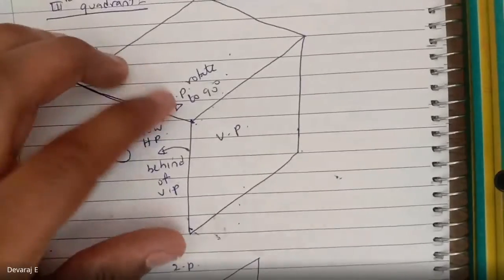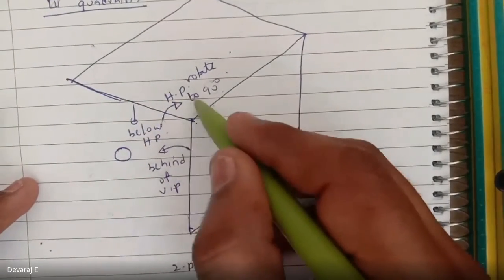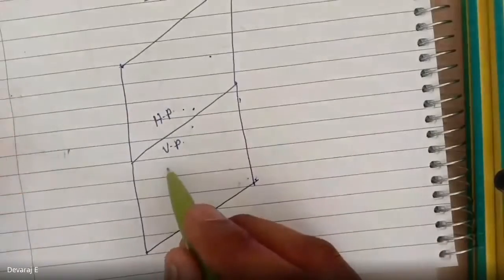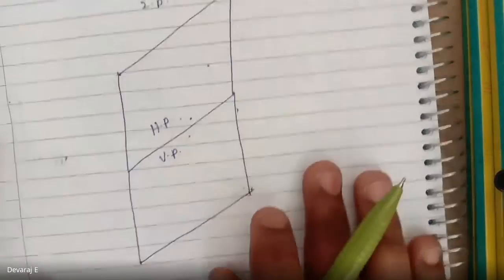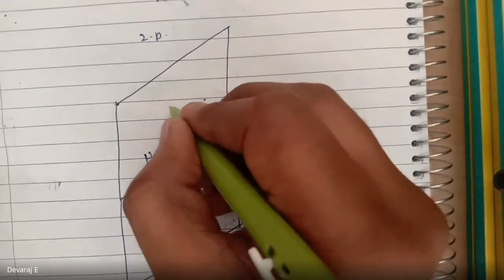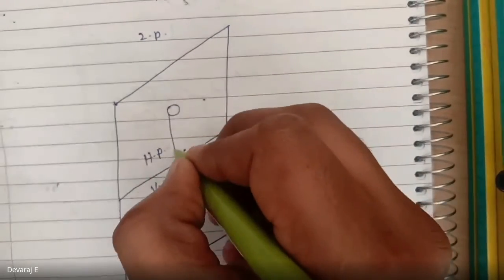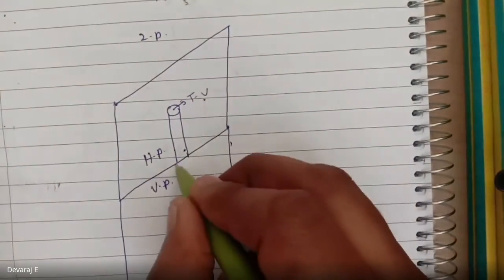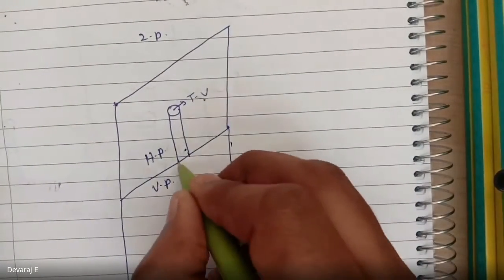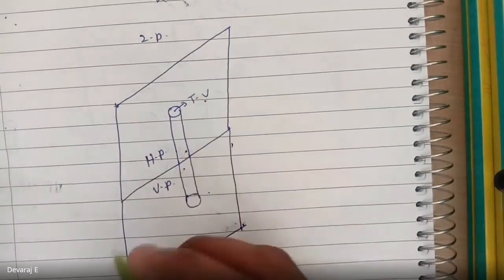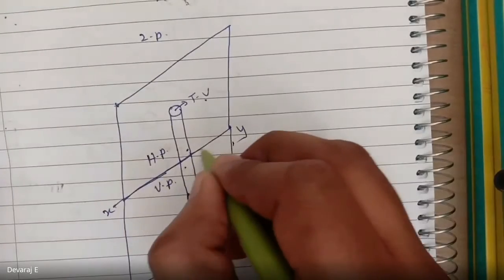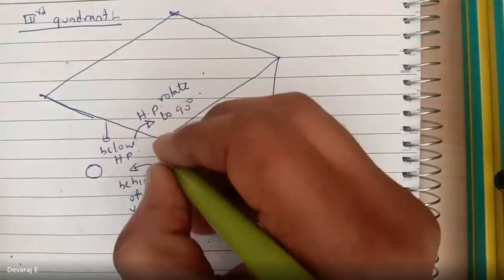According to my condition, if you rotate the HP by 90 degrees, HP will be on the top, VP will be in the down. So your top view will be on the top. So this is the top view and front view, right? This is your third quadrant. This is the reference line, right, students?